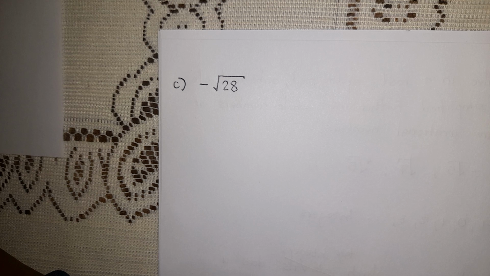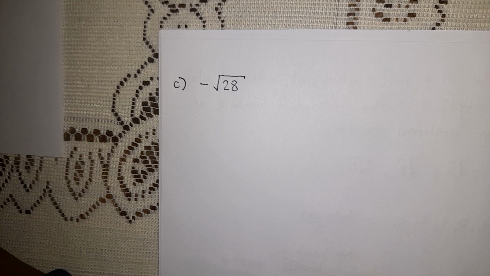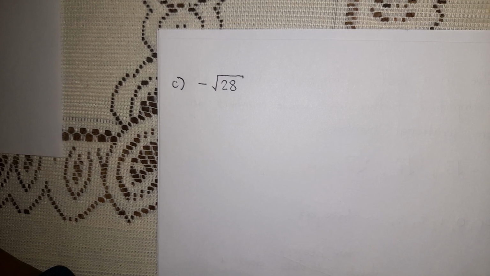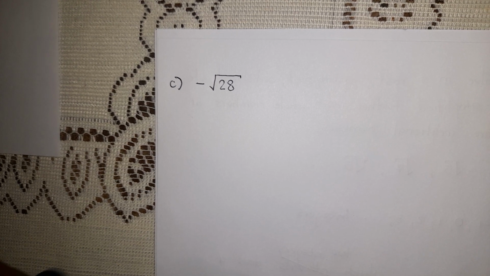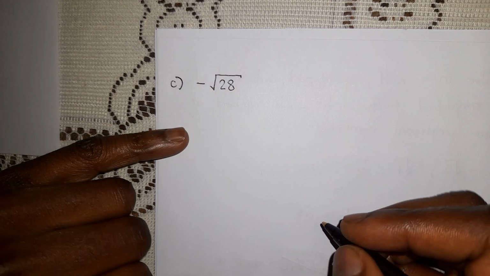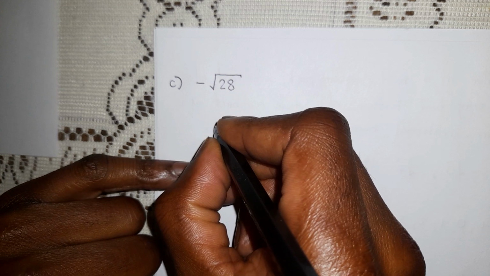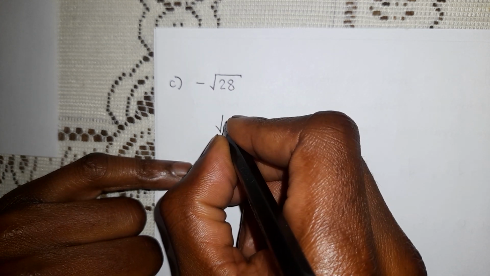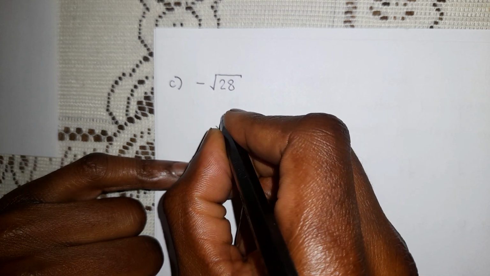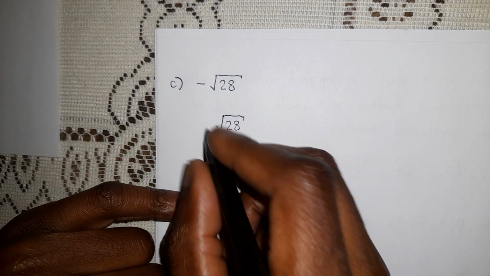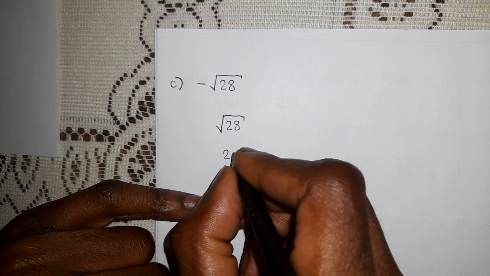What you need to do here is work with the square root without the negative, but bear in mind that you are going to have your negative substituted back at the end just by multiplying. So again, we bring down 28 without the root and without the negative.